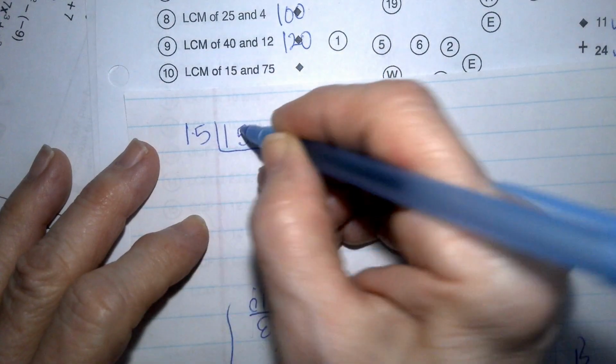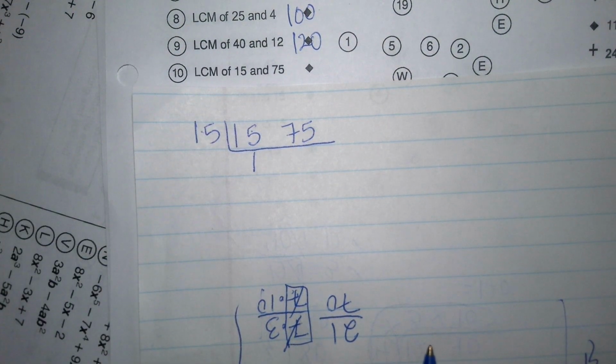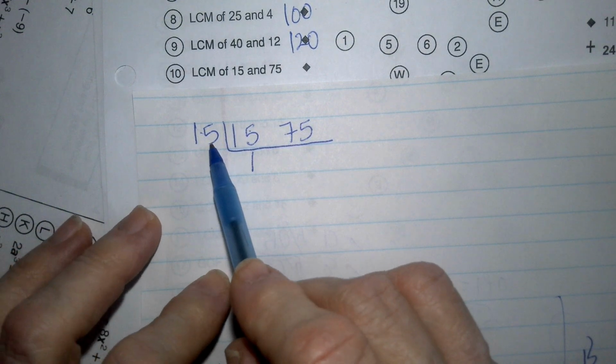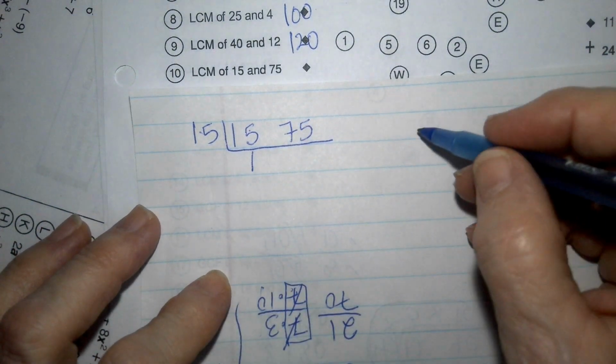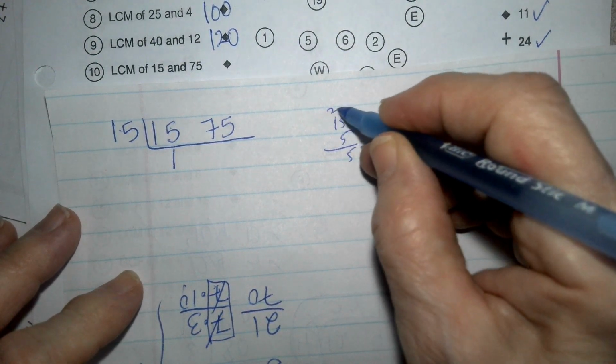15 does go into this one time. Write down these notes. And start memorizing: 15 will go into 75 5 times.